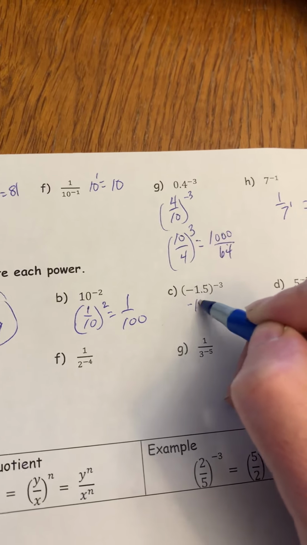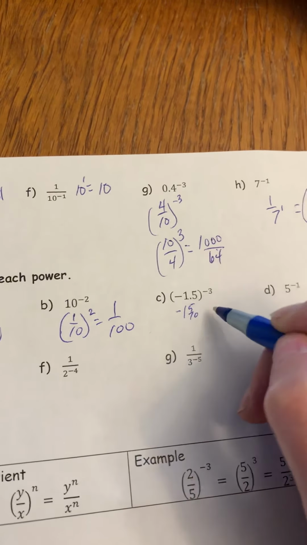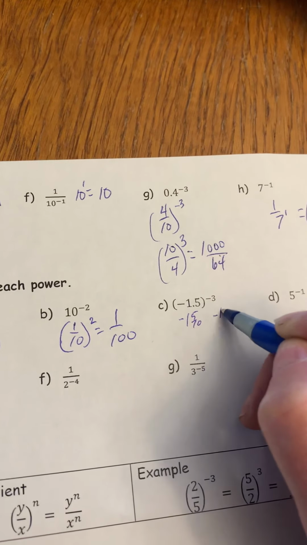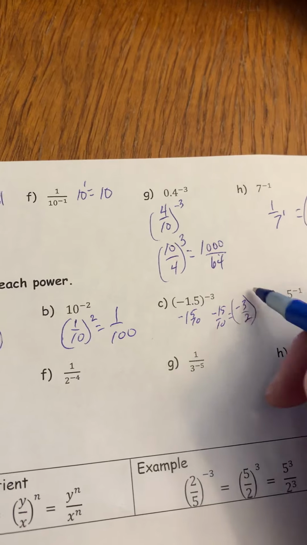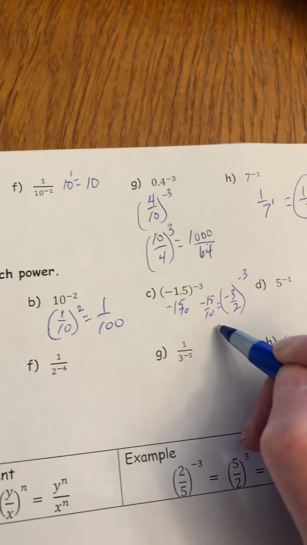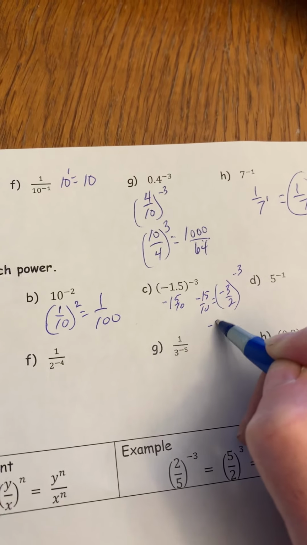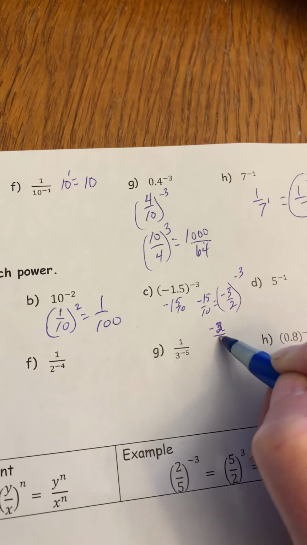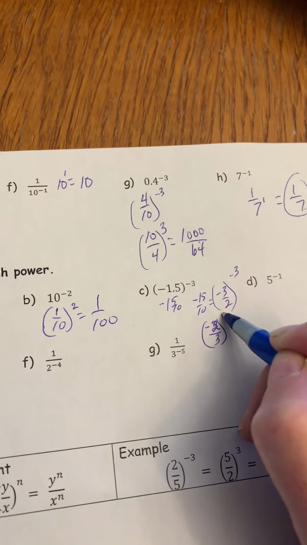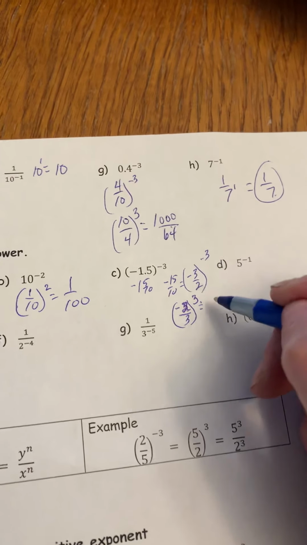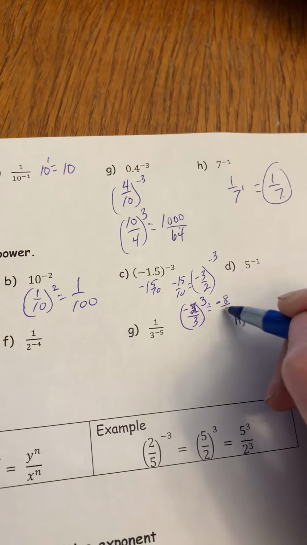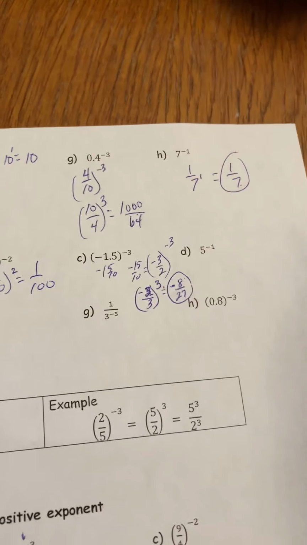I always turn this into a fraction, so it's going to be -15/10, which is really -3/2. Now that's to the -3. So now we have to flip this. We cannot change the negative though. It's going to be -2/3 cubed. So we've got a negative and we're cubing it. So our final answer is going to be negative, and we're going to get -8/27.